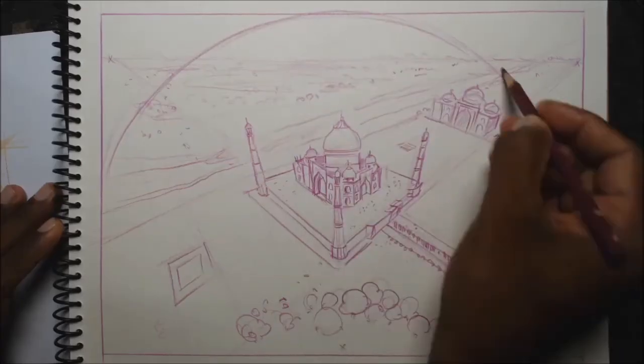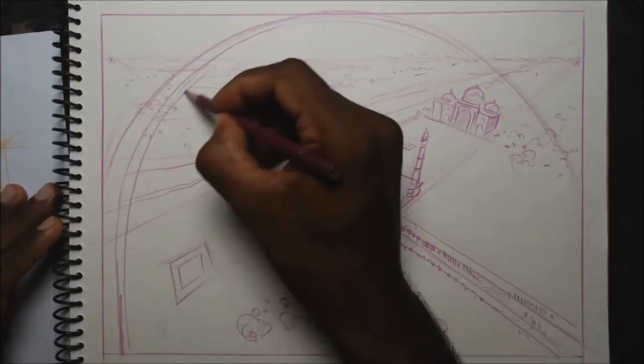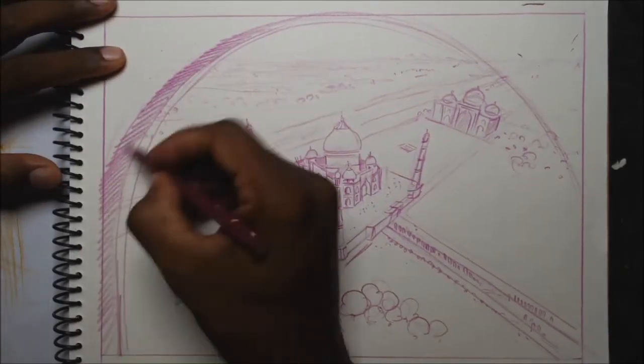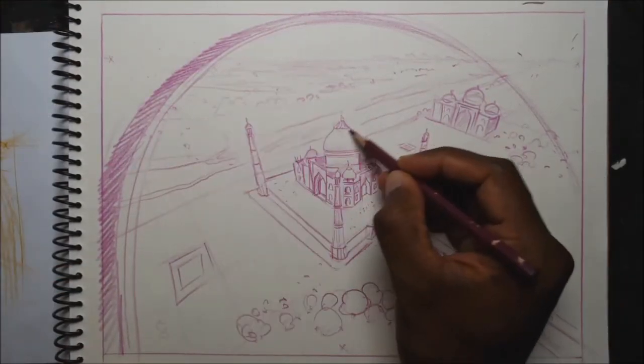Finally, I have added a window of the aeroplane. We are seeing the scene from inside the aeroplane.